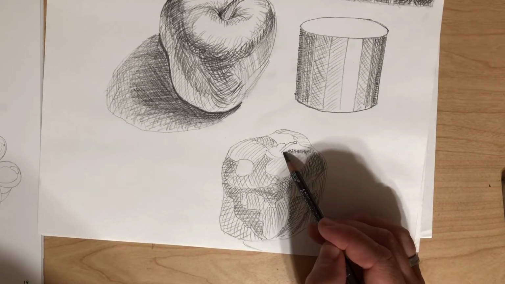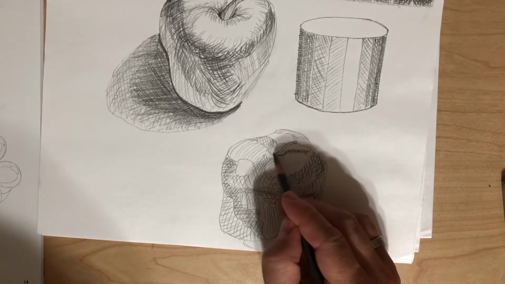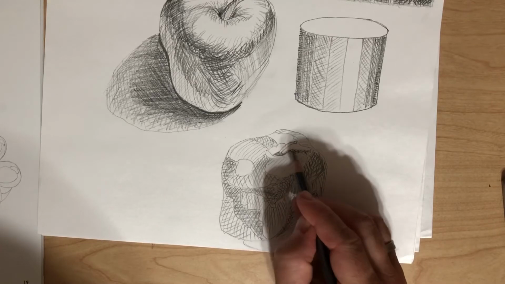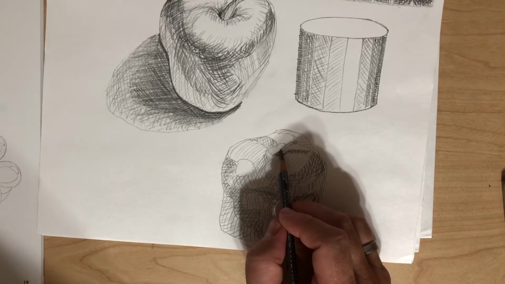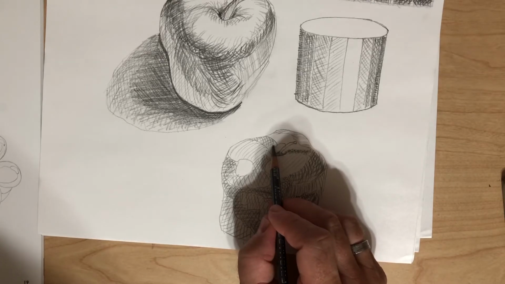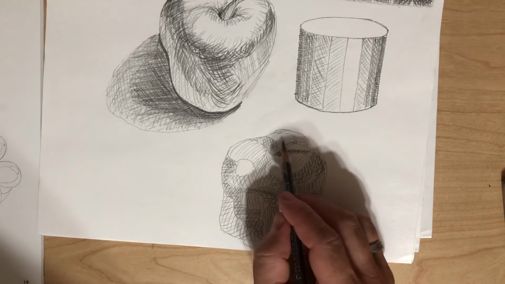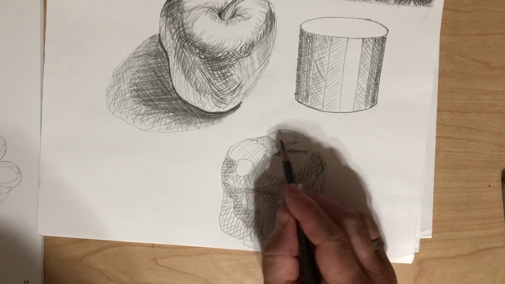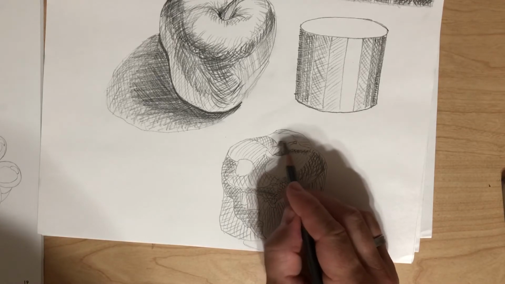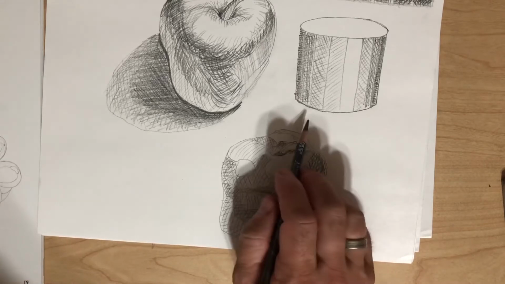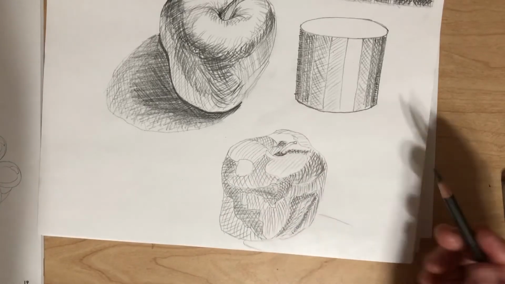So let's go down here and put in some dark, and then let's go over here and put in. So this will be lighter, kind of like that, and this will be a little bit darker, kind of like that. And then back there is somewhere between there and there.